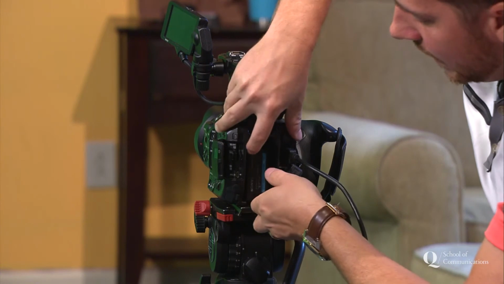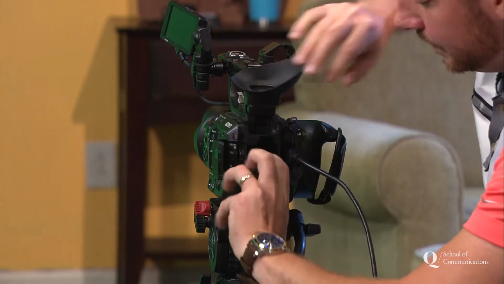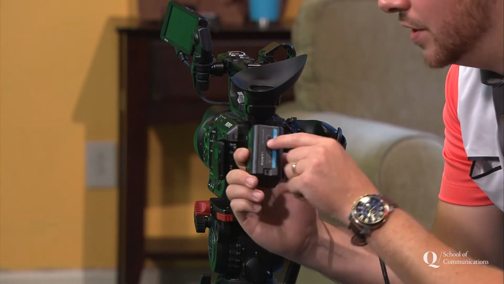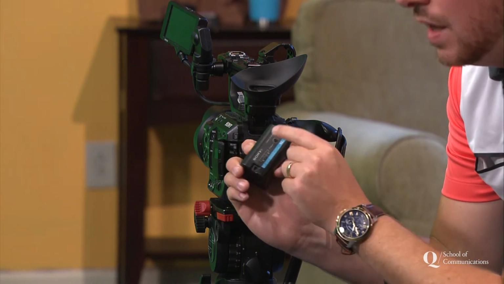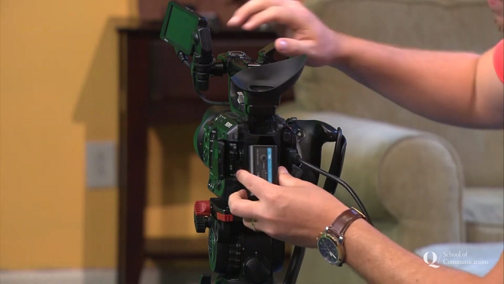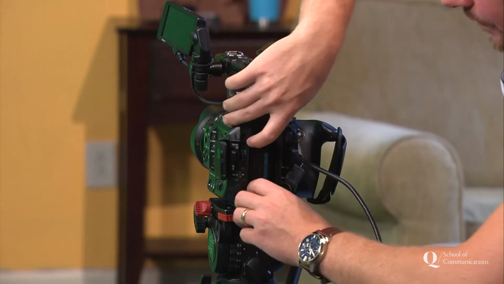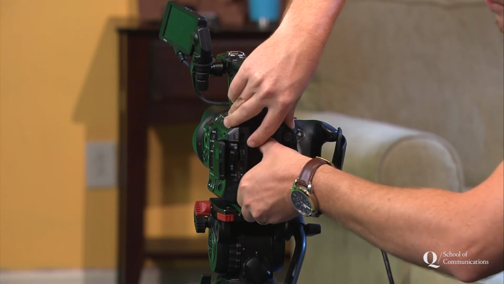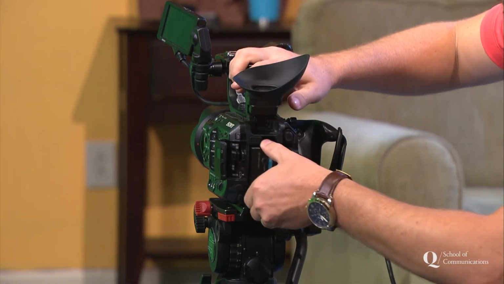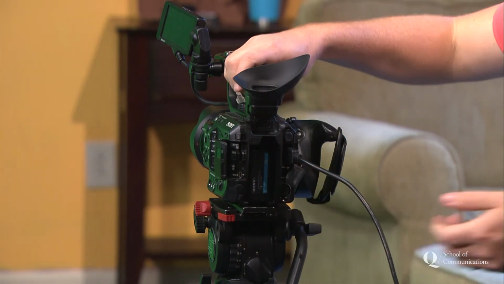So to get the battery out, these batteries are great. It shows you how much charge is left on them by pushing this button. And similar to the charger, these are kind of an in and down. So I'm going into the camera, pushing down, you hear that click. And to get it out, I'm pushing up and pulling out. So in and down, you hear that click.